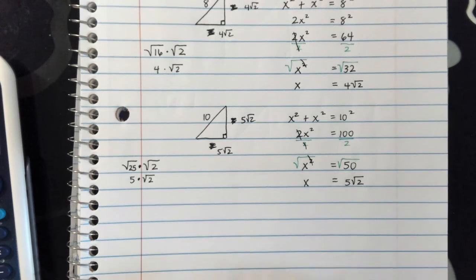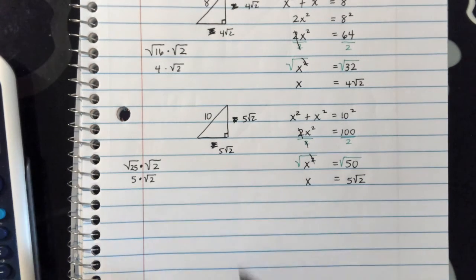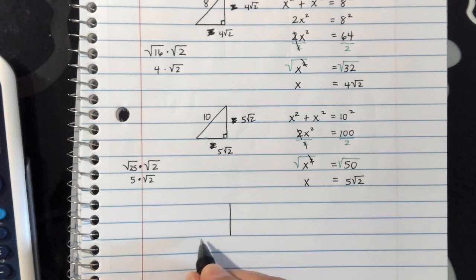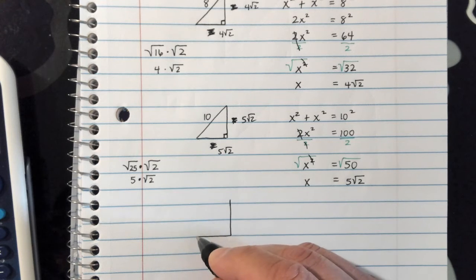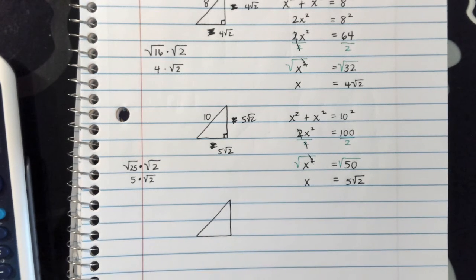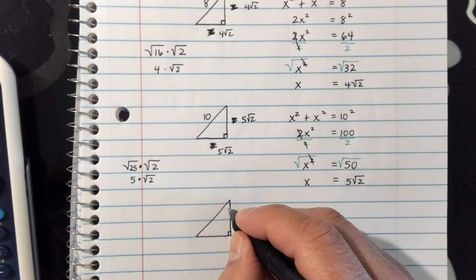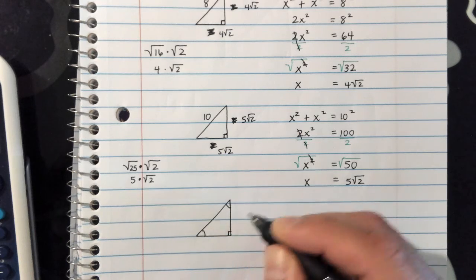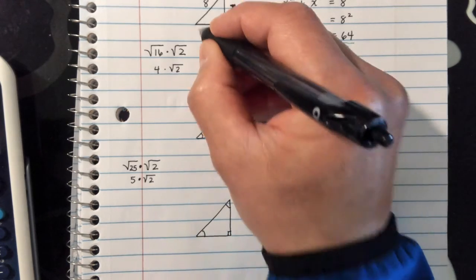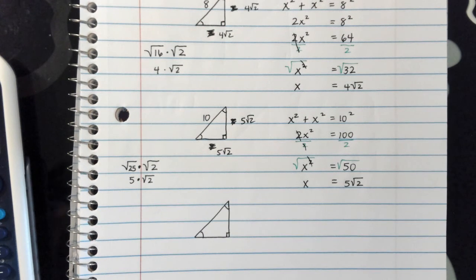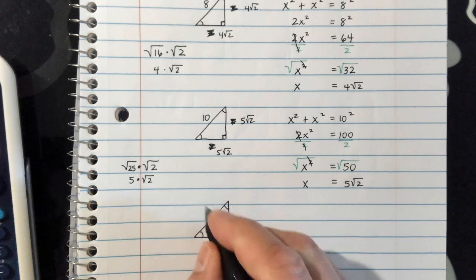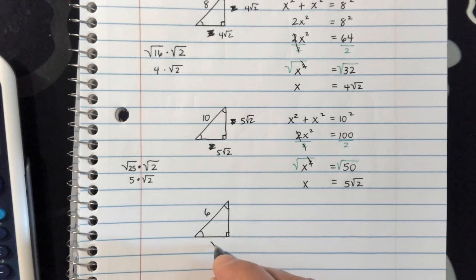One more example. That's better. Okay, and it's a right triangle. I probably should have done some sort of marking to tell you that it's a 45-45. Voila. There. Now, that's good geometry skills. This time, let's go with the hypotenuse of 6. This is x, this is x.